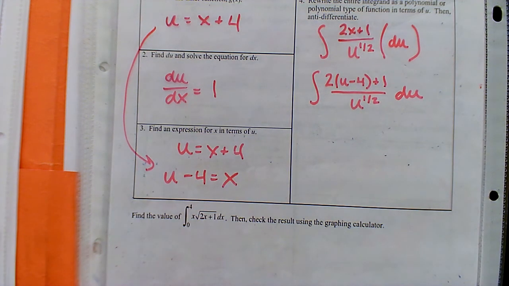All right. So somehow, now that all the x's are gone, this u integral should be much easier for us to work backwards from. At this point, though, with the way it looks, I don't think it looks too easy.